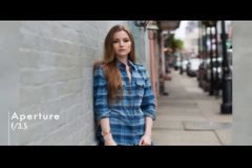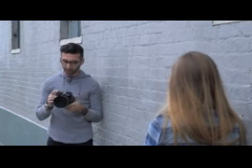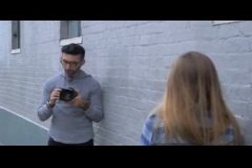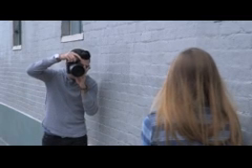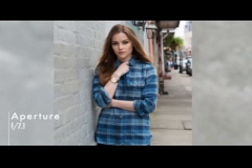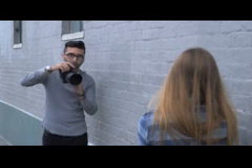and as you can see, the background's becoming more and more recognizable, which is becoming more distracting. I'm going to go all the way up to 5.6 now. 7.1, f9, and now the background is becoming almost just as sharp as my subject.